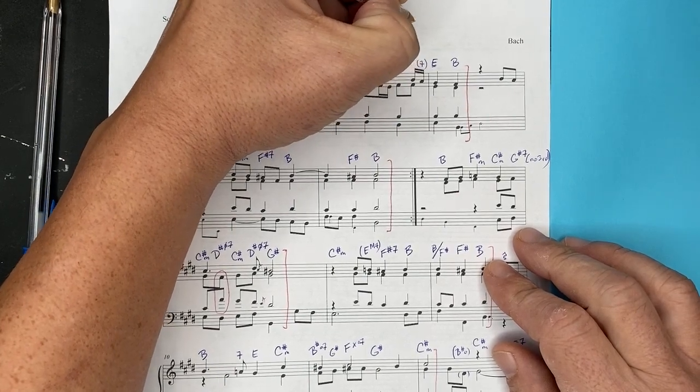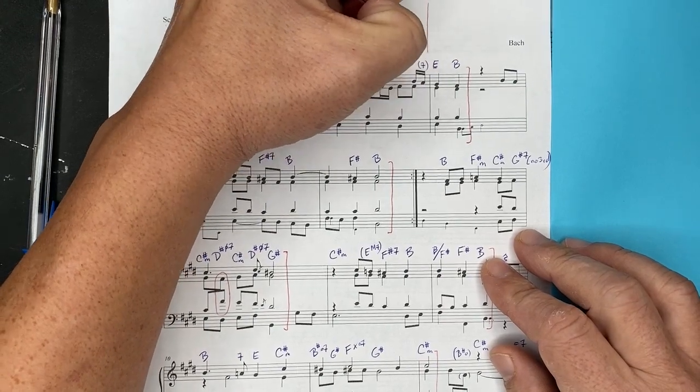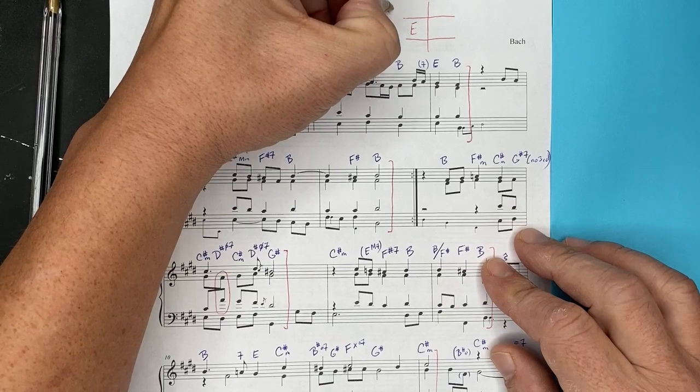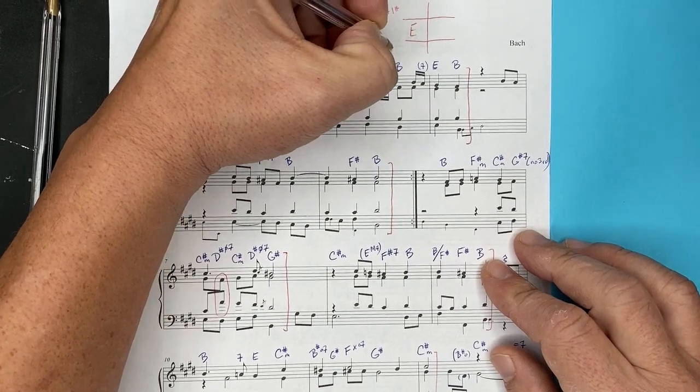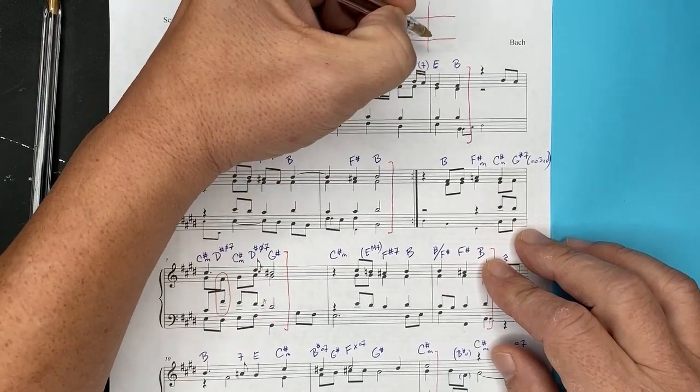So if we start in the key of E, right, then we probably have to make the box that goes +1 sharp and +1 flat, which is the same as taking away a sharp.